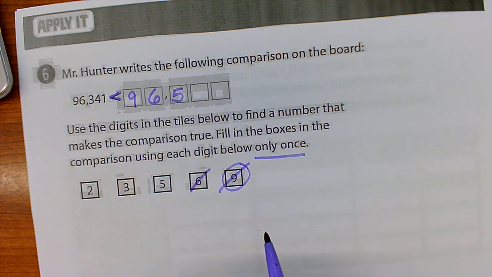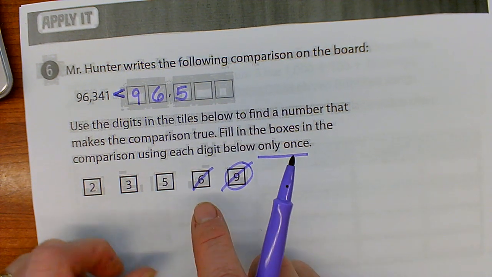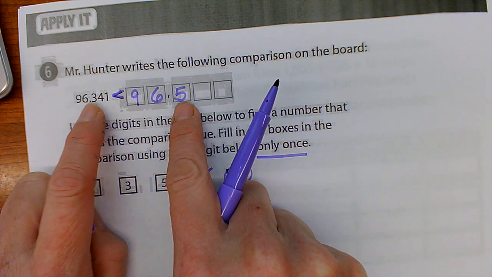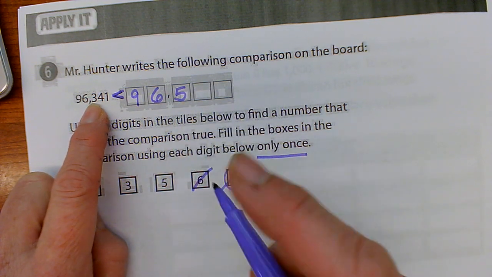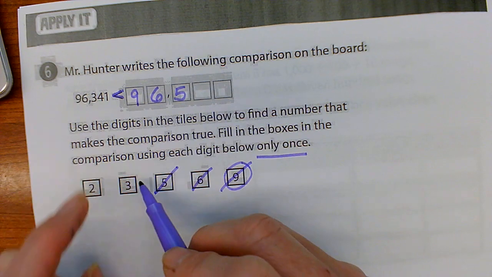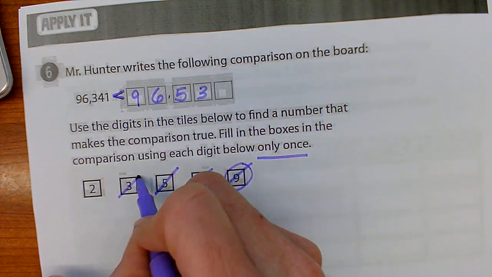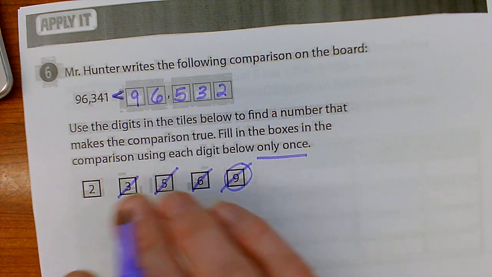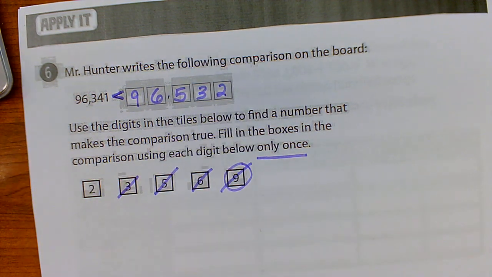And when you see that, now you know that the 5 is bigger than the 3. You can see that. 5 is larger than the 3, so I am succeeding. And now I'm going to go ahead and put that 3, and I'm going to put that 2. So that is a correct answer.